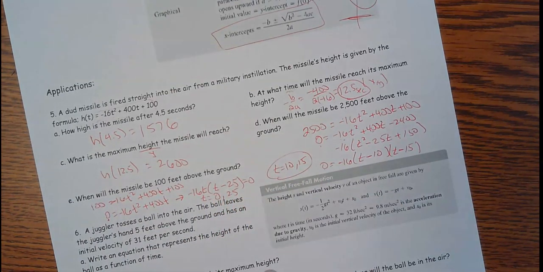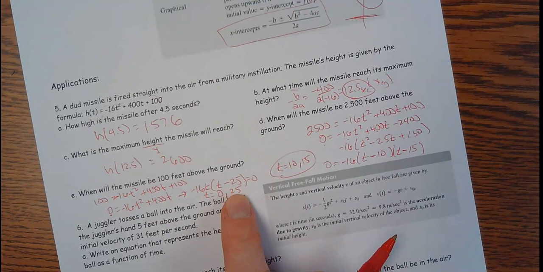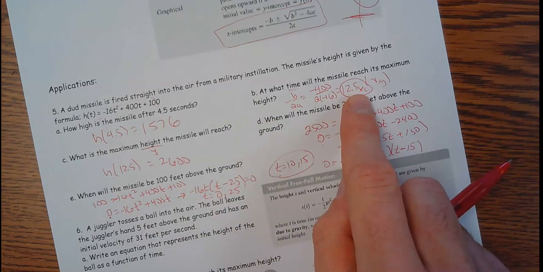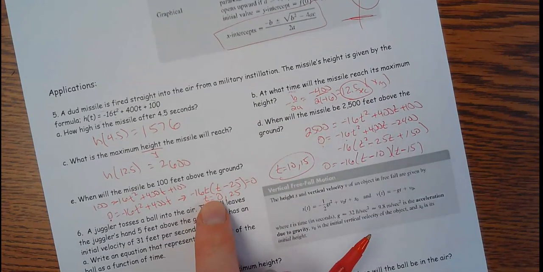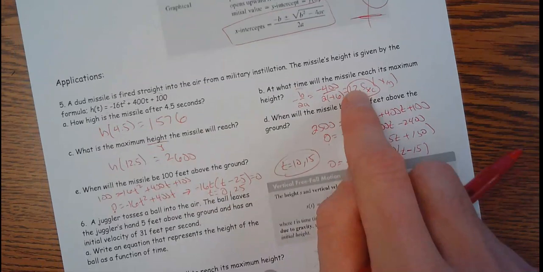So when it's shot, the moment before it leaves, it's 100 feet off the ground, and then 25 seconds later, it's 100 feet off the ground. So it makes sense that in between would be when it peaked. If at 0 it's 100 feet off the ground, and at 25 it's 100, well, halfway between.